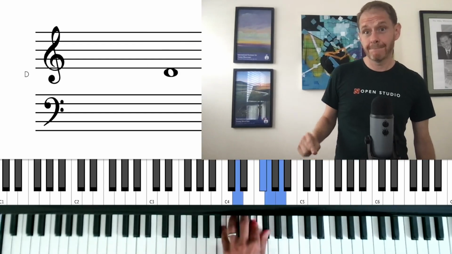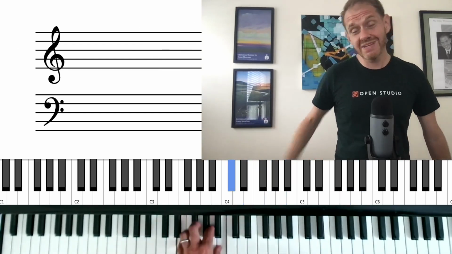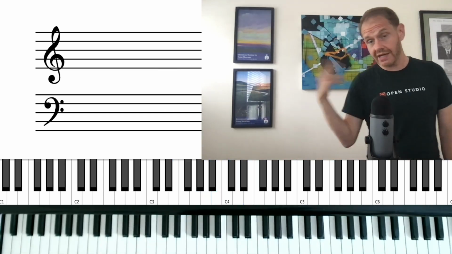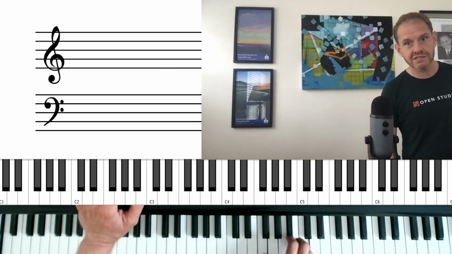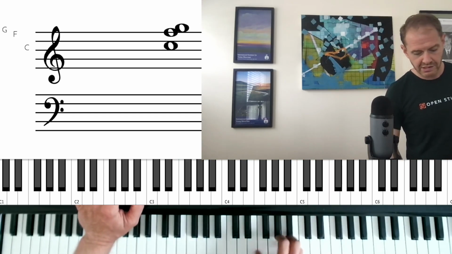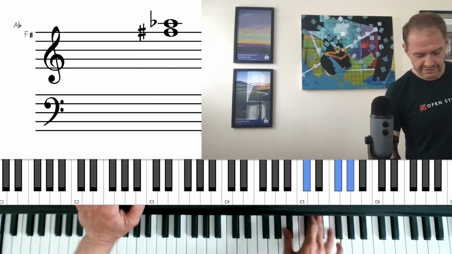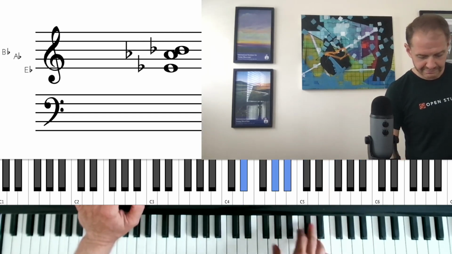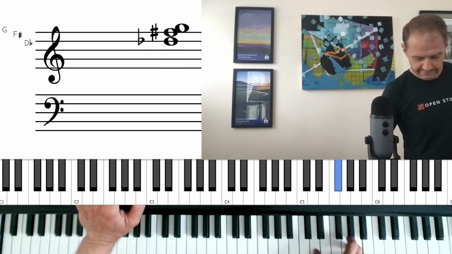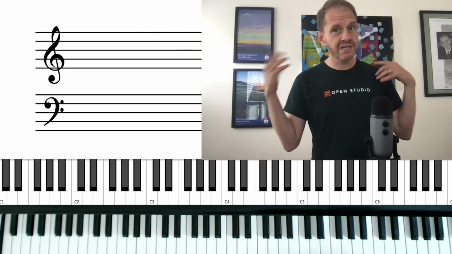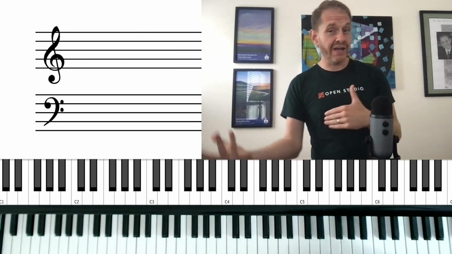Okay. So that was E Dorian or D major, whichever you prefer. And then the same thing with the right hand. You want to practice those with the right hand. I definitely recommend practicing it with the metronome to keep yourself accountable.